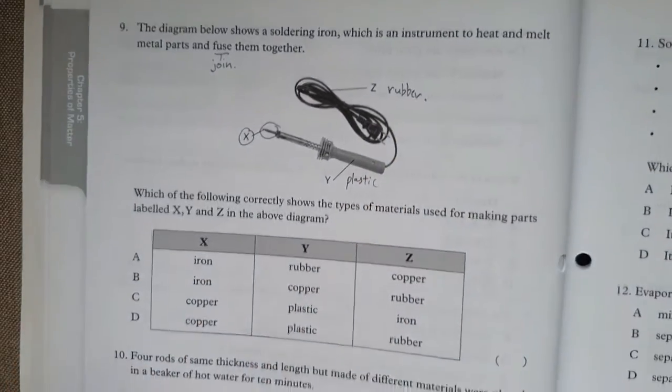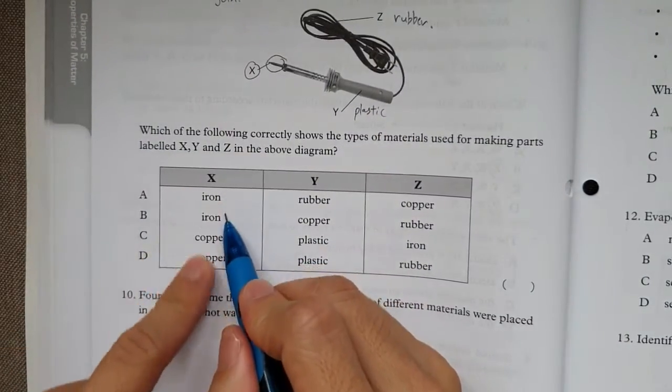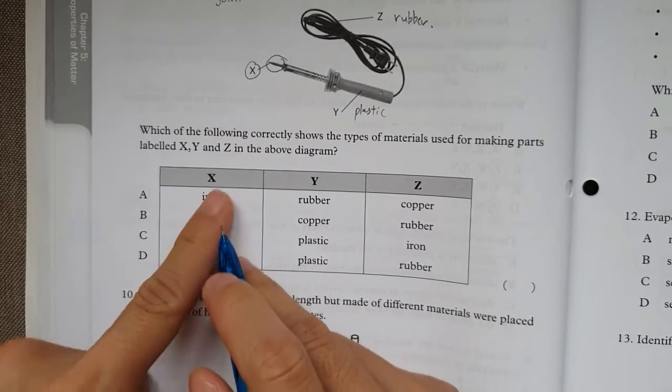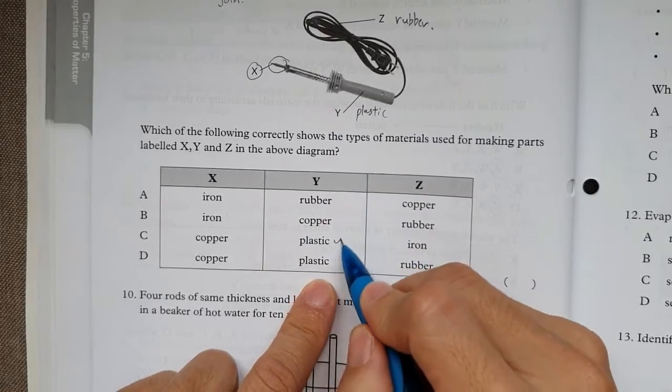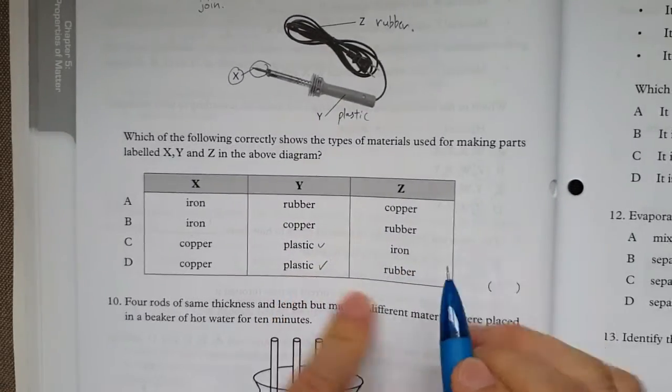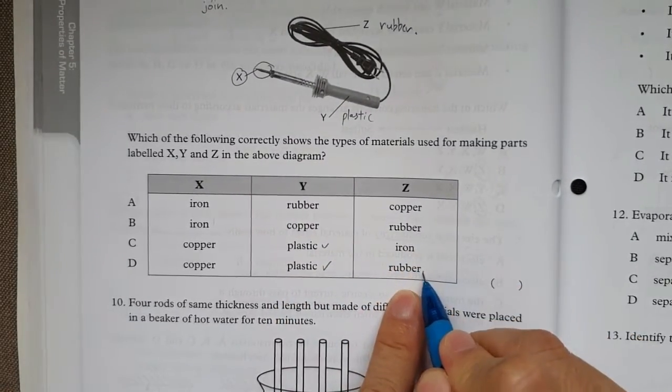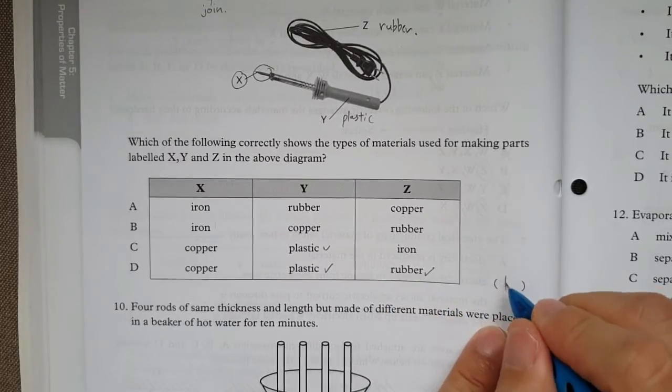So let's take a look at the question. Metal, A, B, C, D, all metal, so these are all correct. For Y, it's supposed to be a plastic, so plastic, plastic. Then for Z, it's supposed to be rubber. So rubber over here, answer will be D.